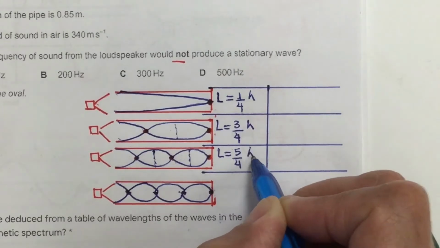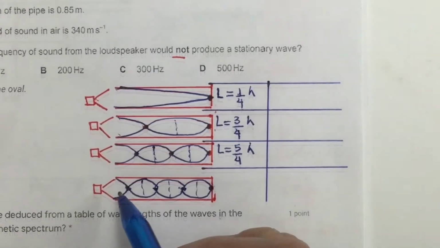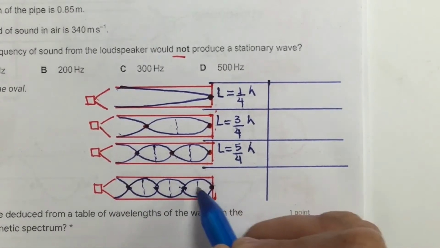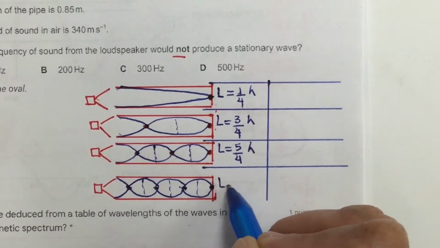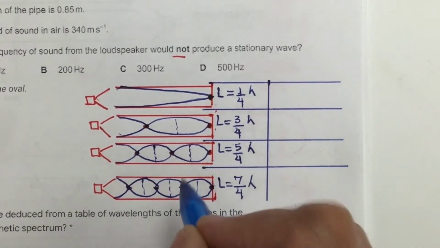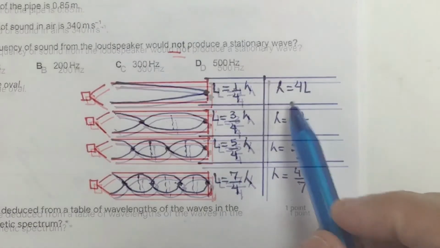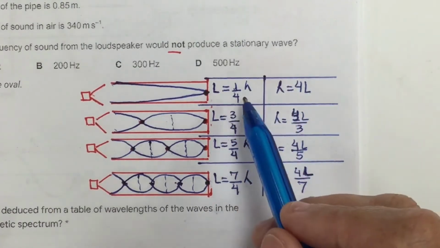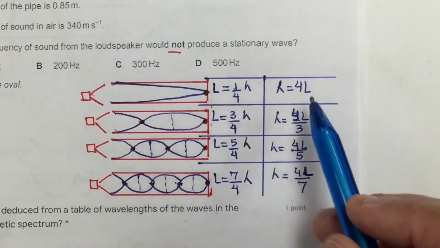5/4 fits in this pipe. So the last one, you have 1, 2, 3, 4, 5, 6, 7. So 7/4 of a wavelength fits in this pipe. Now the wavelength in terms of the length, you just do cross multiplication right here.